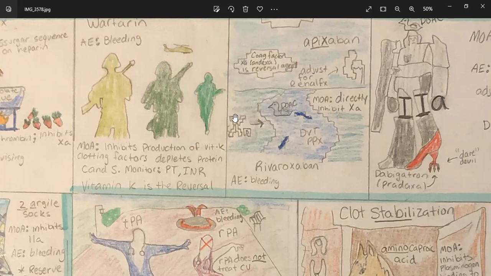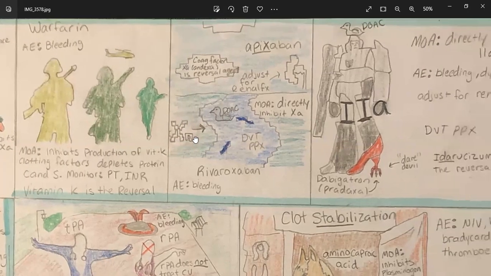And next we have rivaroxaban or apixaban. So this is a pixelated picture, and then there's a river, so a pixelated river, apixaban, rivaroxaban. And these are going to be your anti-10A. So we have 10A here. Adverse effects are bleeding and bruising.